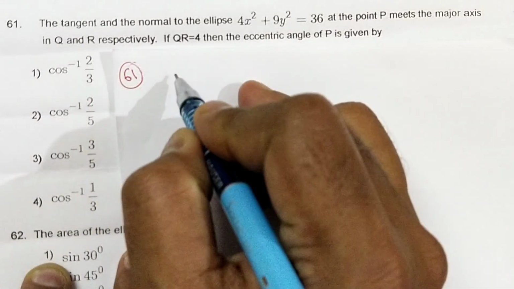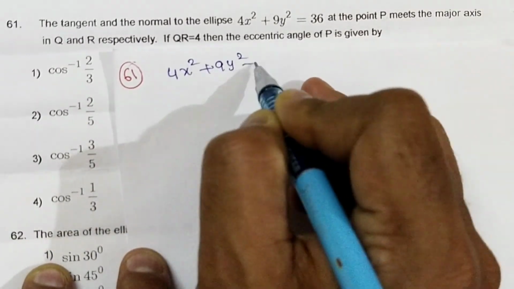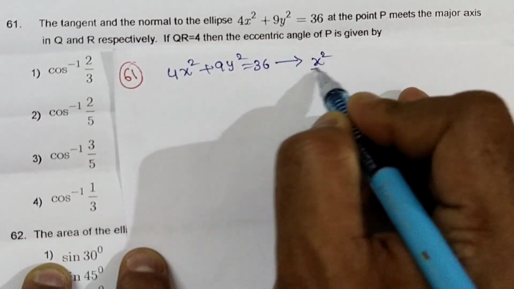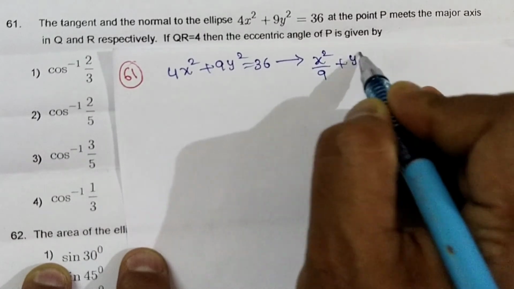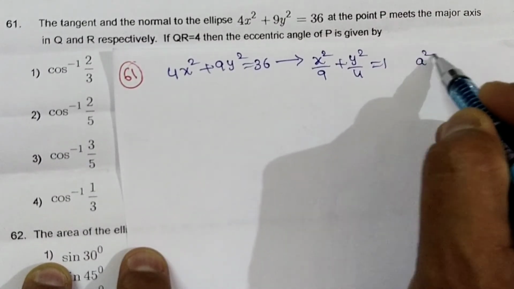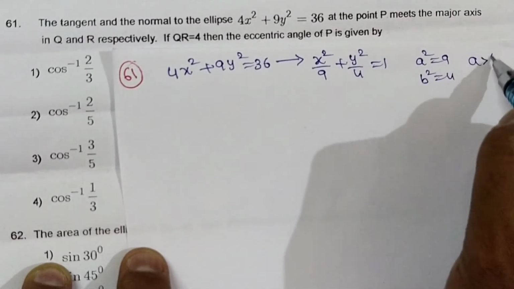So first, the given equation of ellipse 4x square plus 9y square equal to 36, write in the standard form x square by 9 plus y square by 4 equal to 1, where a square equal to 9, b square equal to 4, clearly a is greater than b.